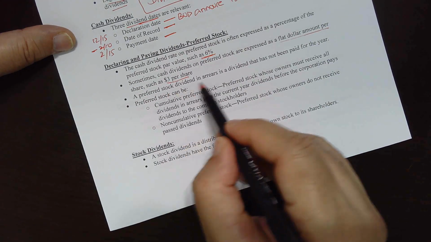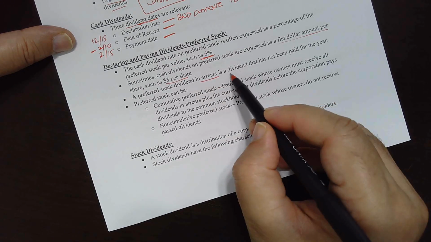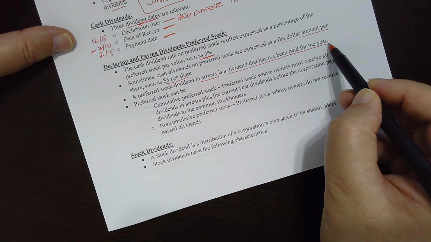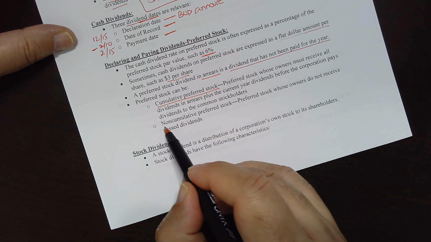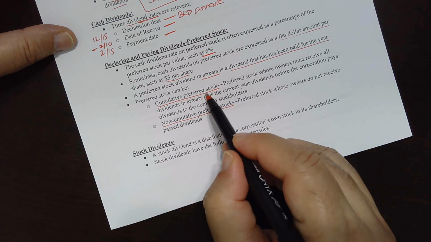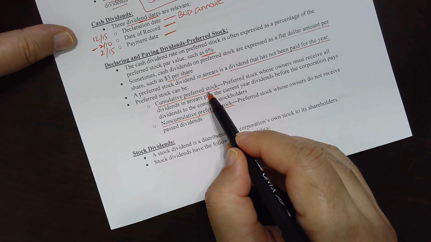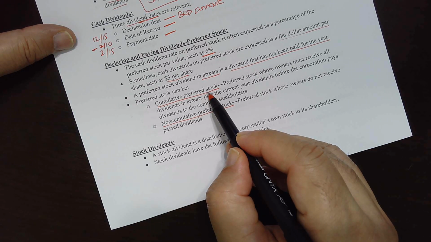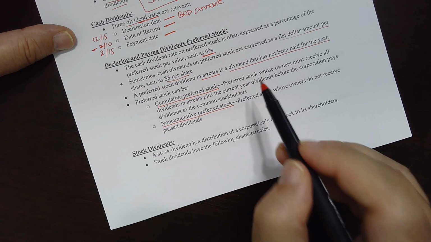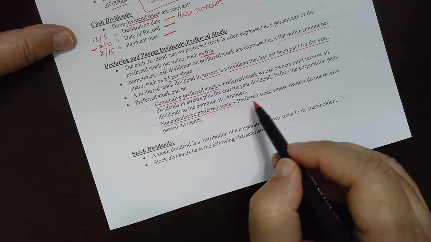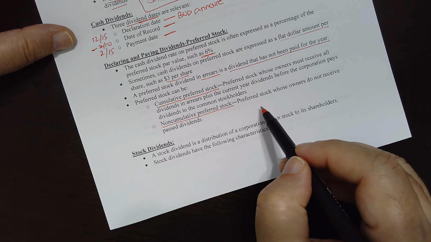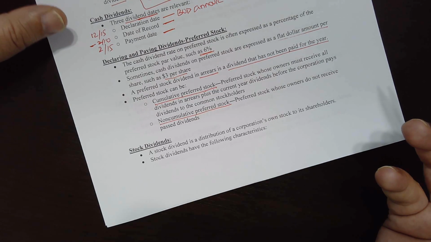Preferred stock in arrears is a dividend that hasn't been paid for the year. Preferred stock comes in two flavors: cumulative preferred stock and non-cumulative preferred stock. Cumulative preferred stock simply means if you didn't get the dividend, you will get it. If you didn't get the dividend this year, you will get it the next year. But with non-cumulative, if you didn't get the dividend this year, you lose it.